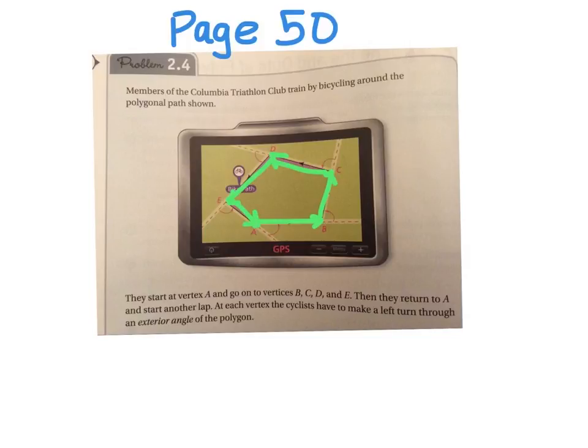At each vertex, the cyclists have to make a left turn through an exterior angle of the polygon. So they're referring to these turns that I'm highlighting in red. So we notice that those are going counterclockwise.